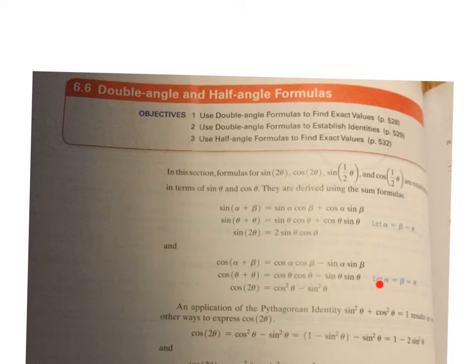We put alpha equal to beta equal to theta in that formula. So we get cosine squared theta minus sine squared theta. So here's the double angle for the cosine, or at least one of the double angle formulas for the cosine.